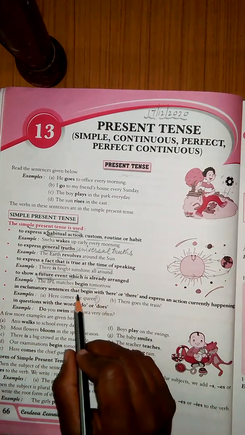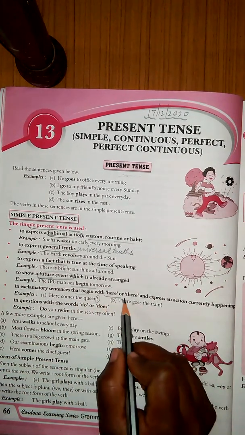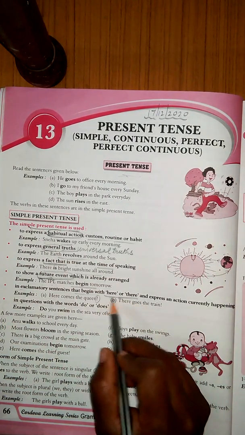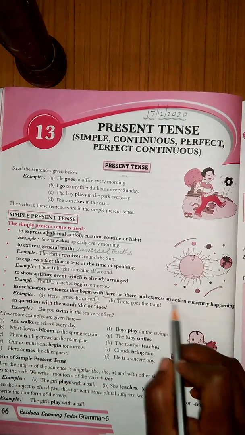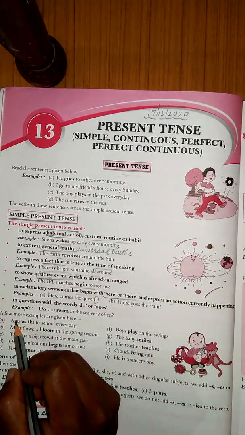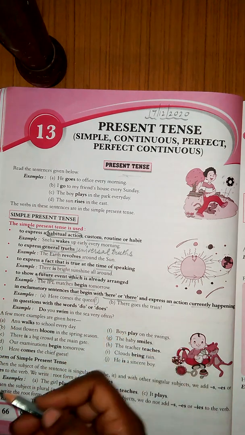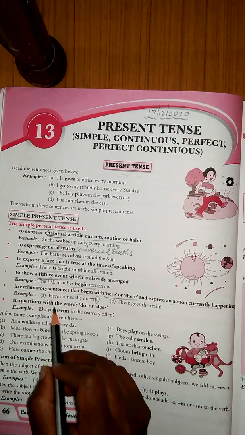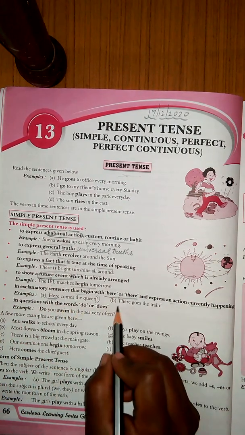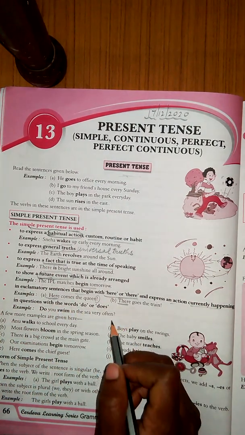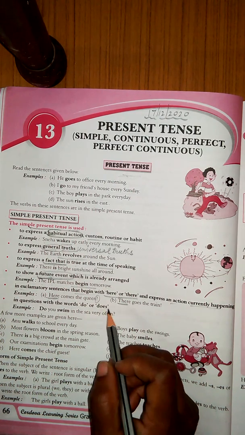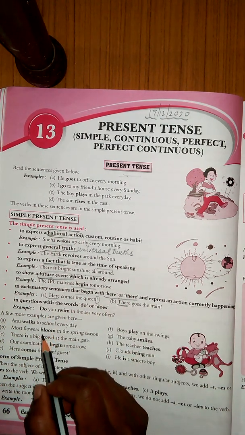Okay, the sentences which begin with here and there and express an action currently happening. The action which is currently happening means it is in present. Now, here comes the queen. Now the sentence is starting with here, and whenever the sentence begins with here and there, we'll use what? Simple present tense. Okay.